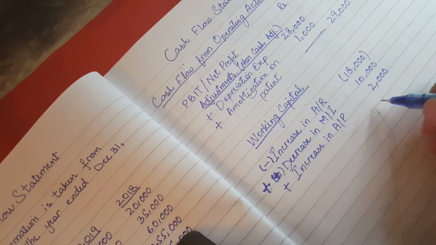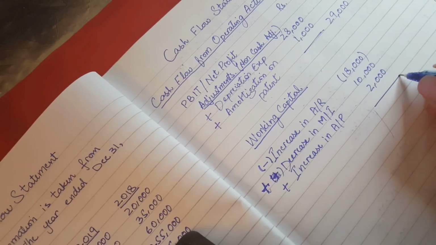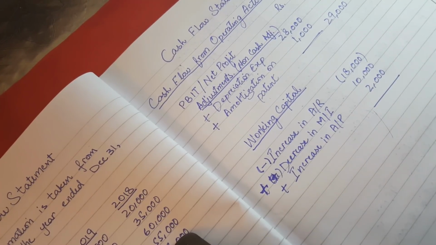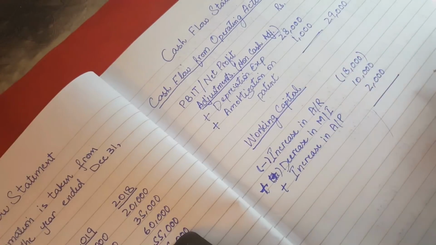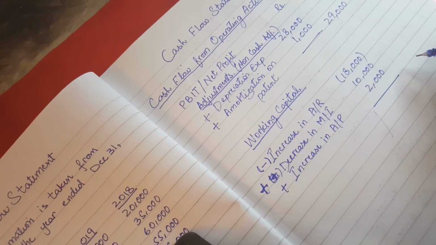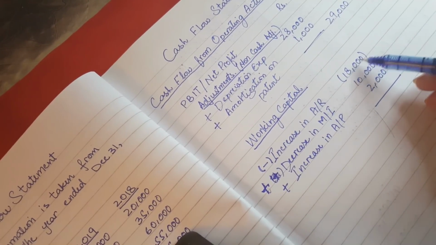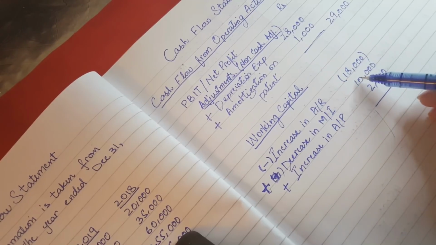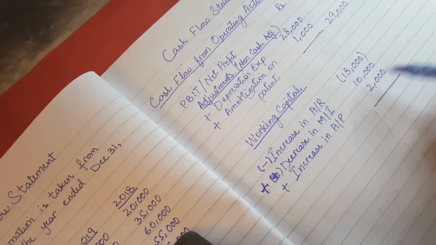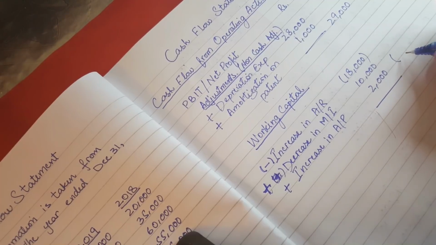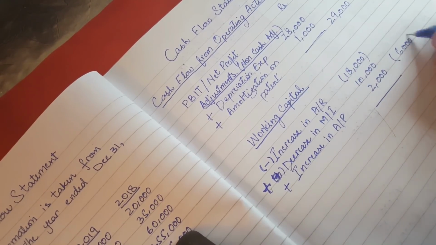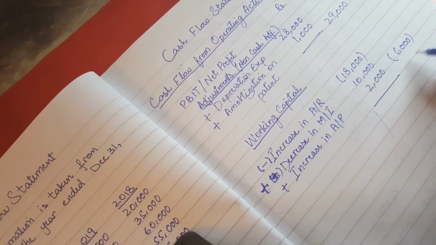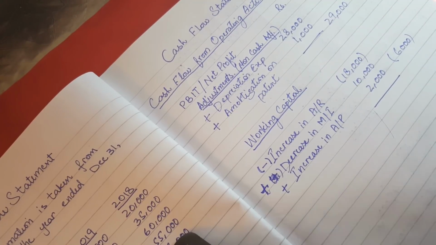So now let's calculate. The figure for this comes as negative, because this is minus 18,000 plus 10,000 plus 2,000. So the figure comes as minus 6,000. The total of this is minus 6,000.